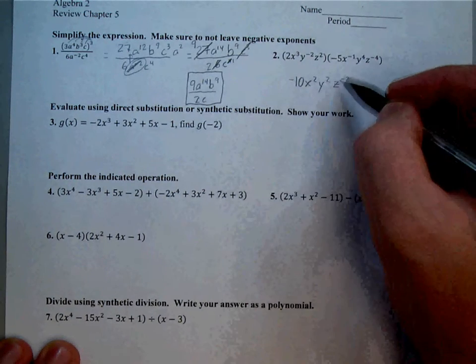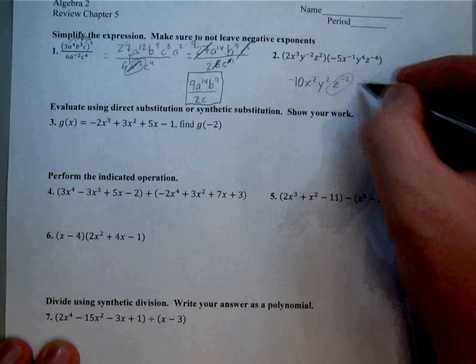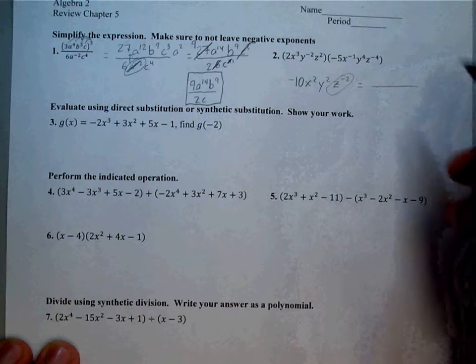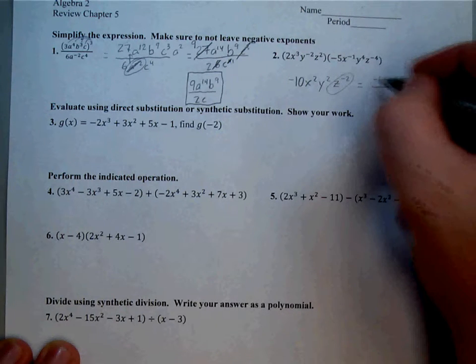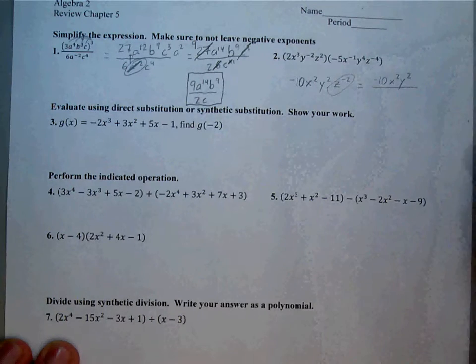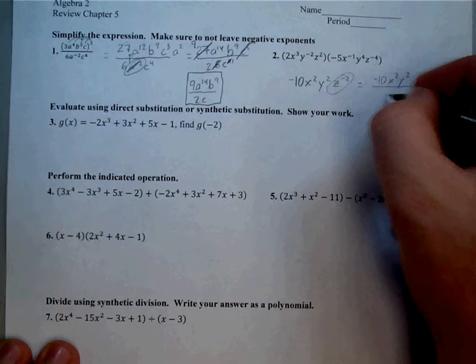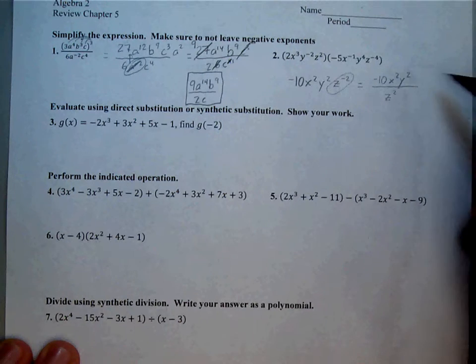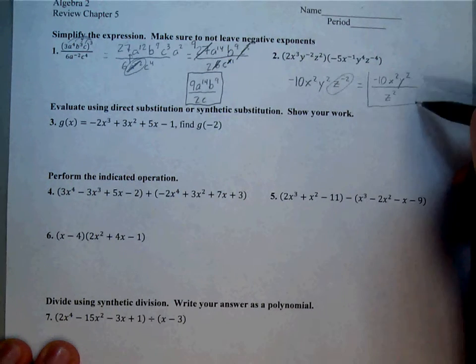So now I have a negative exponent on the z, so that's got to move to the other side of the fraction. So first of all, I have to write this as a fraction. The negative 10 x squared y squared will stay in the numerator where they were at, and now the z moves down. When it moves down, the exponent becomes positive. So negative 10 x squared y squared over z squared.